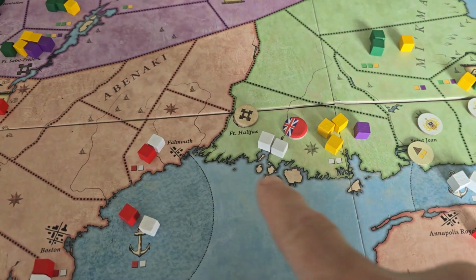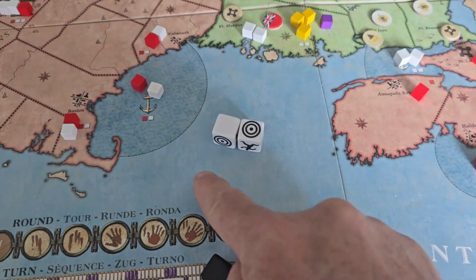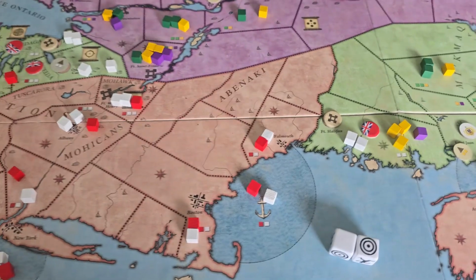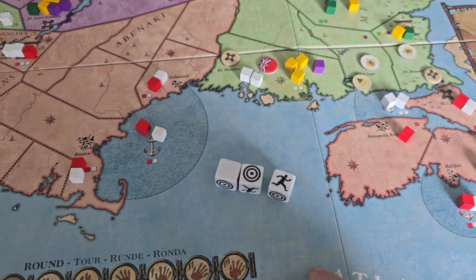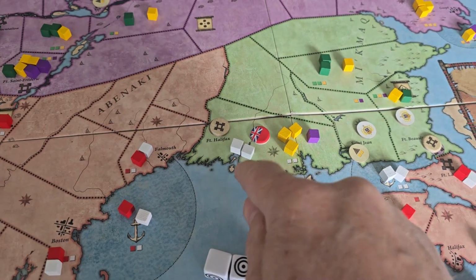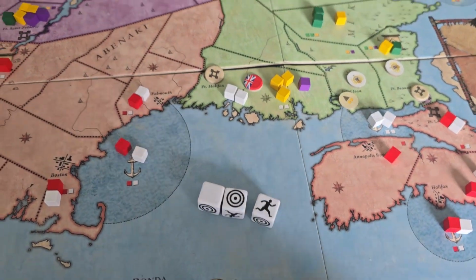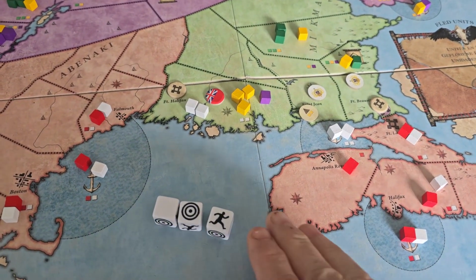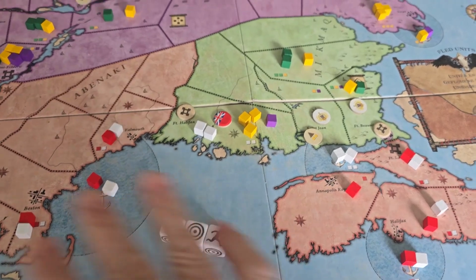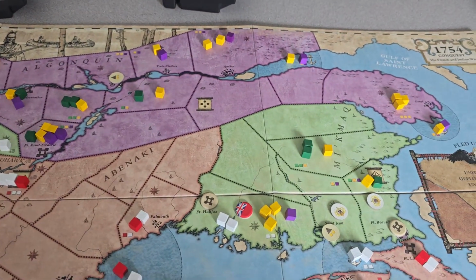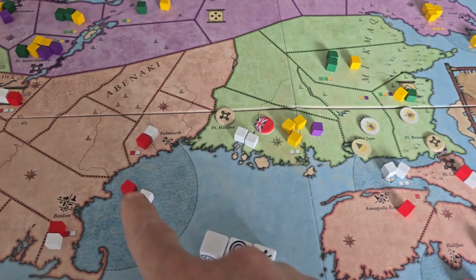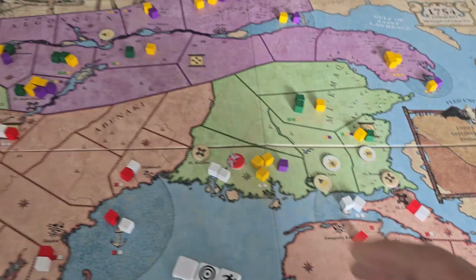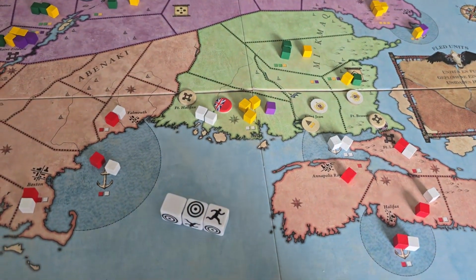Because there are 2 white cubes, I'm going to use 2 white dice. If I had 3 white cubes, I would use all 3 white dice. There are only 3 white dice, so even if I had 4 or 5 or 6, I would still roll the maximum number. There are 3 white and 3 yellow for the French and English troops, which are from Canada. Then there are 2 red and purple, which are the troops brought in from Europe. And then there are 2 First Nations dice.